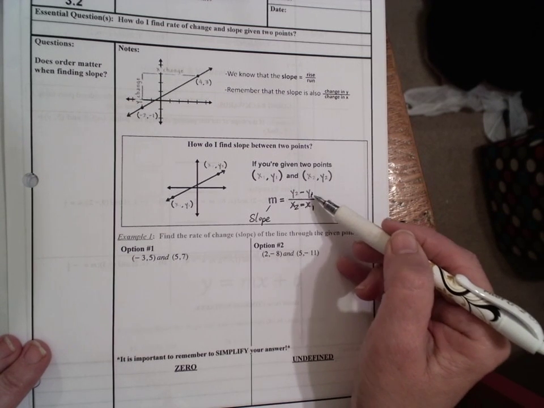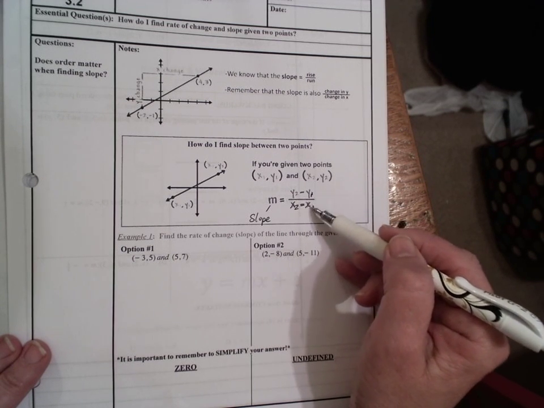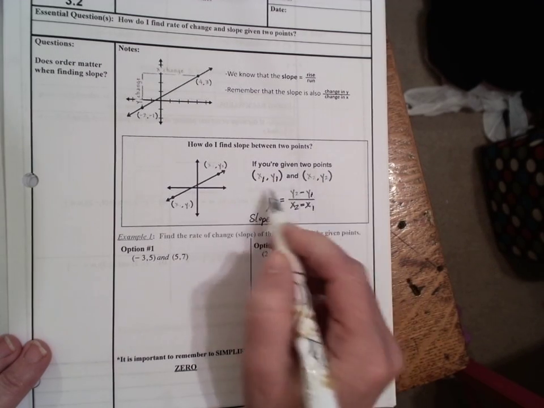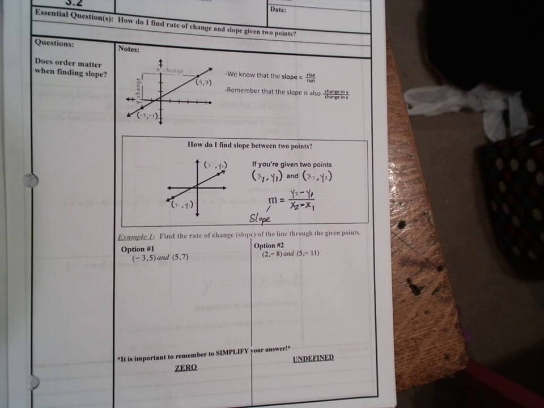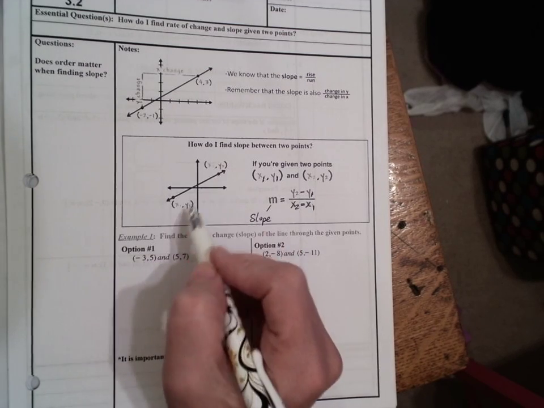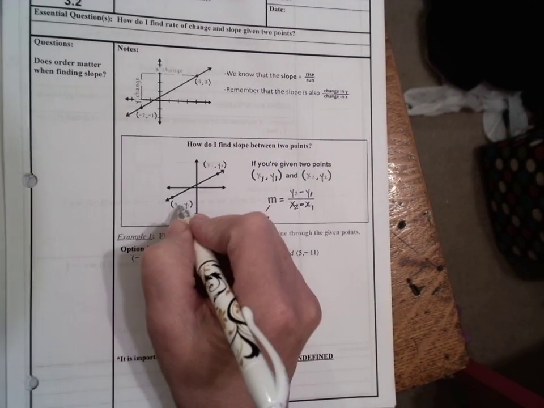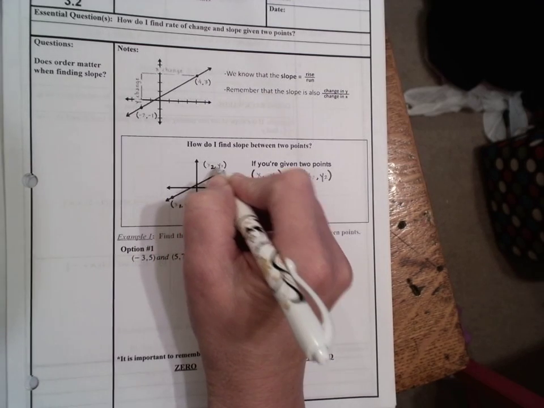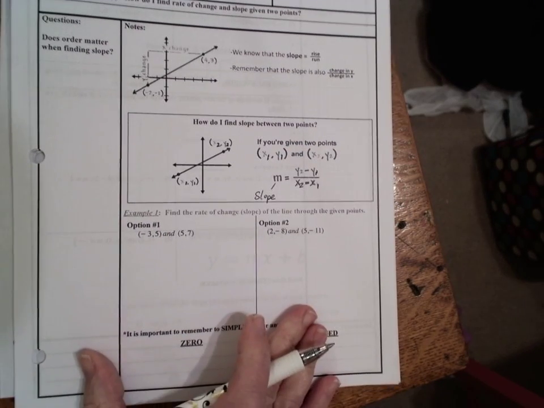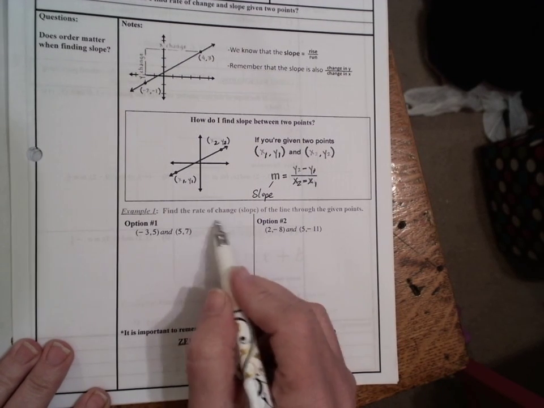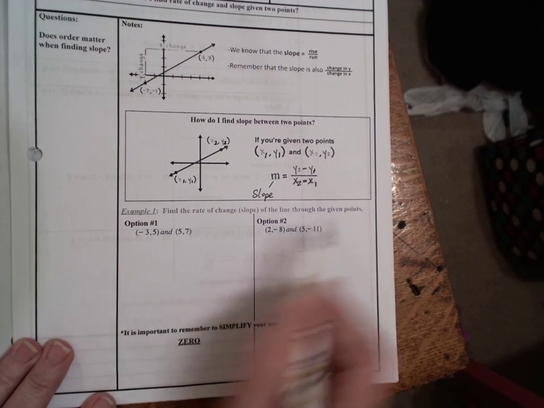Why do you think they gave us these sub 2 and sub 1? Because there's 2 points? Good, because there's 2 points. We can't just say xy, xy, because we don't know which ones we're talking about. So they labeled this one and this one. All they're doing is giving us the 2 points. So we're finding the rate of change, the slope of the line that passes through the given points.